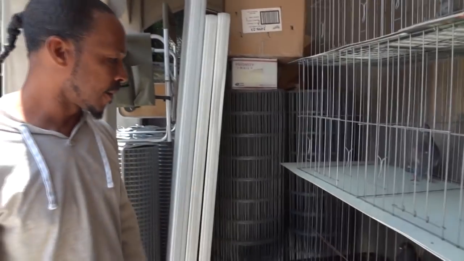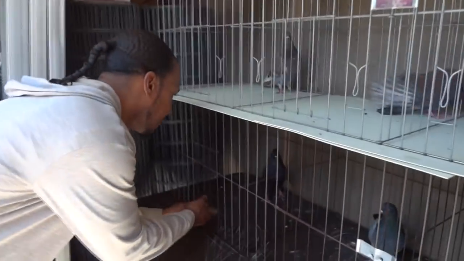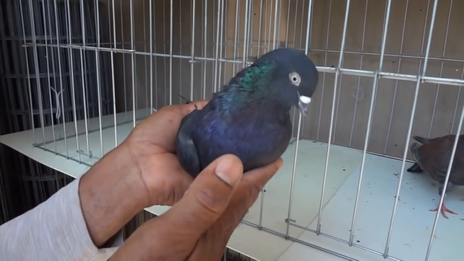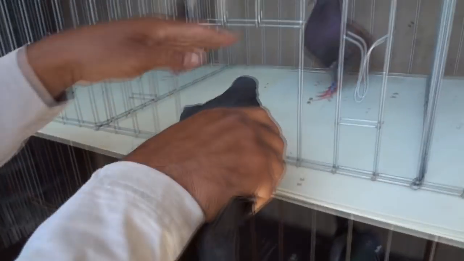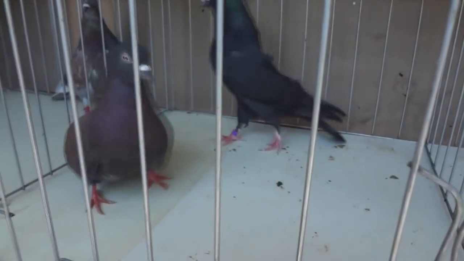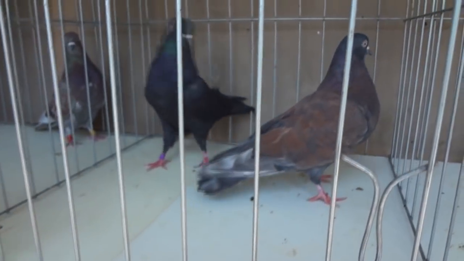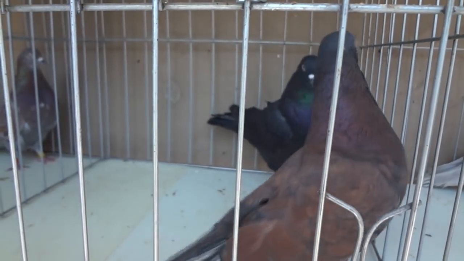Let's see, what else? Oh, just to give you an example, this bird right here, you'd look at this bird and say, it's a black, right? It is a black, but guess what it carries? Andalusian. This is one of his brothers right there. That bird is an indigo check. That's his brother. They both carry Andalusian.